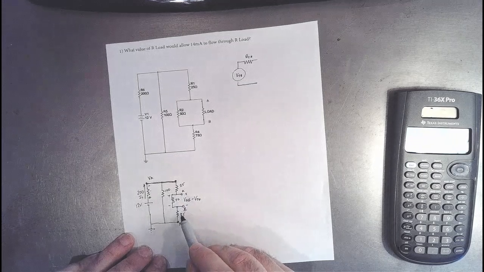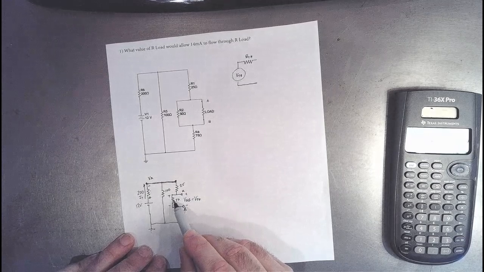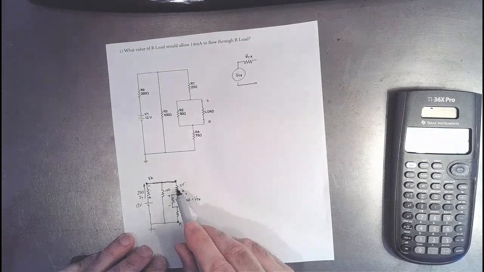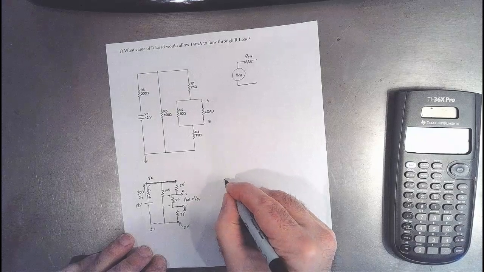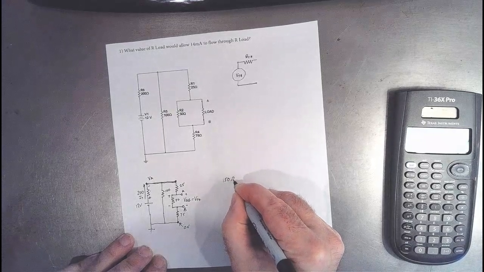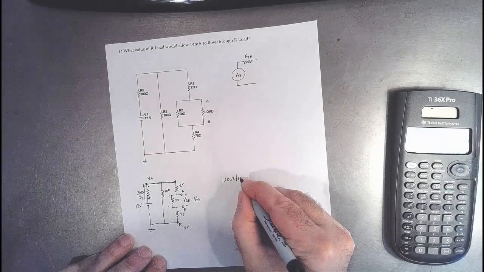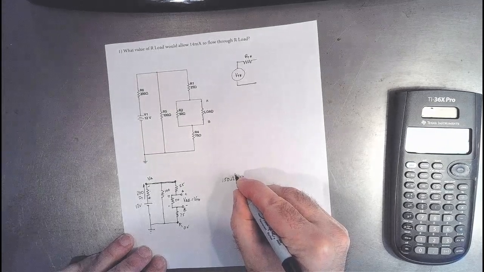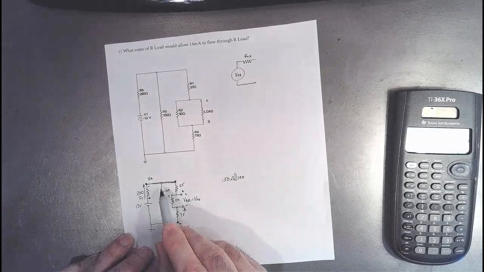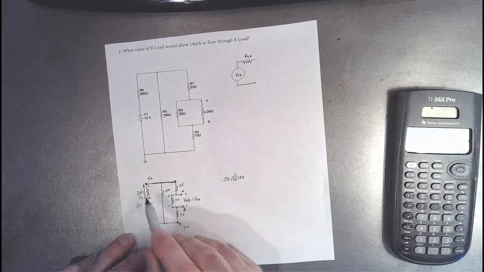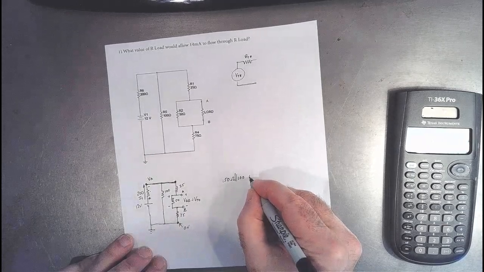We've got 75 plus 50, which is 125. Plus 25 is 150 ohms. And it's in parallel with 100 ohms. So this and this will all reduce to one resistor, and that's all in series with 200 ohms.